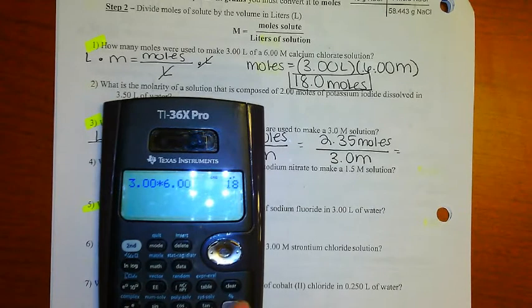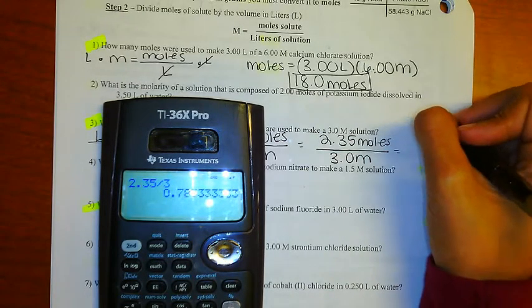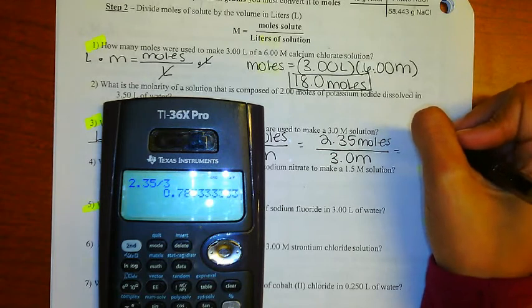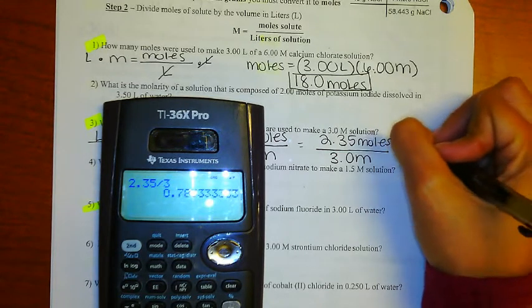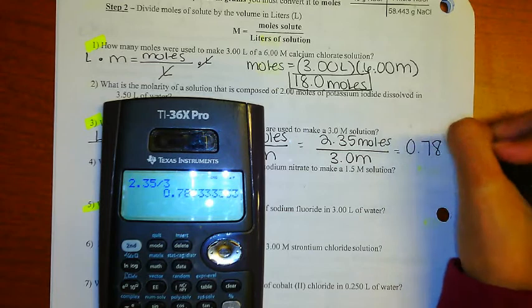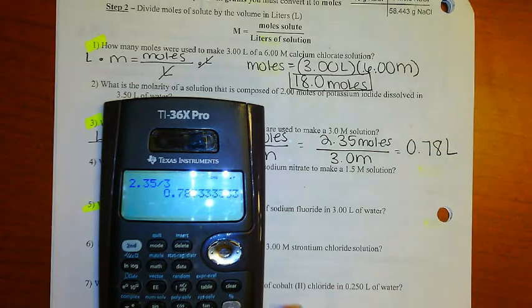We put this into the calculator: 2.35 divided by 3, and we get 0.78 liters.